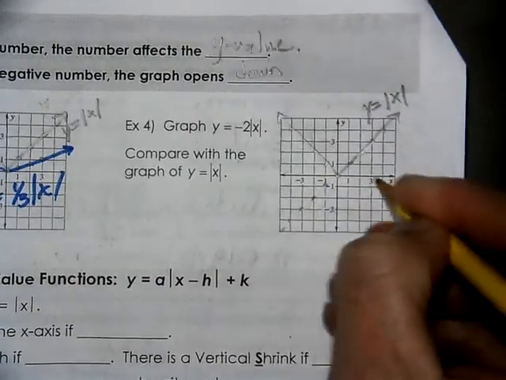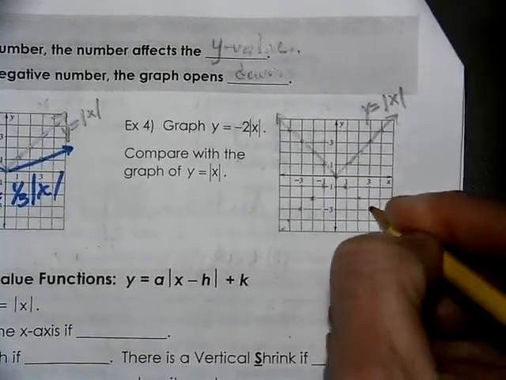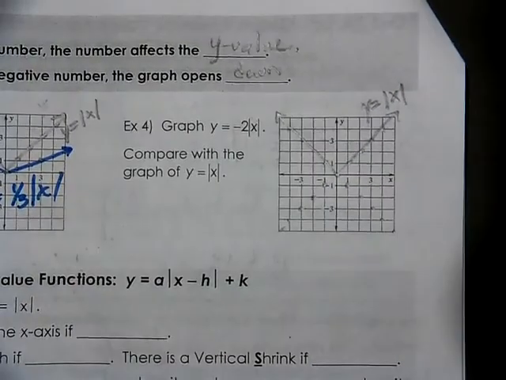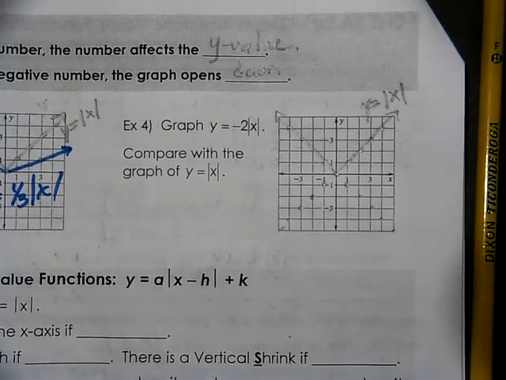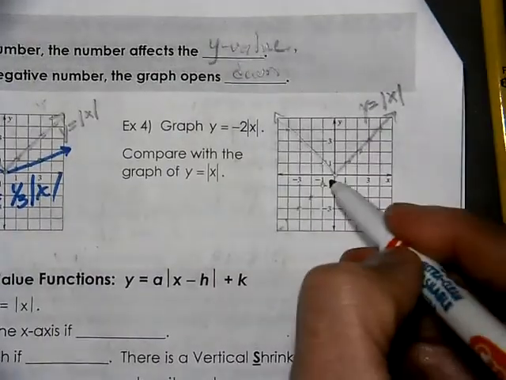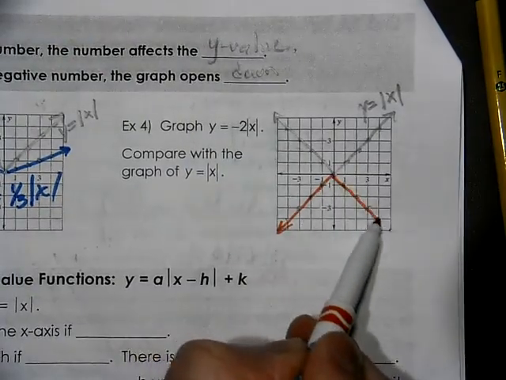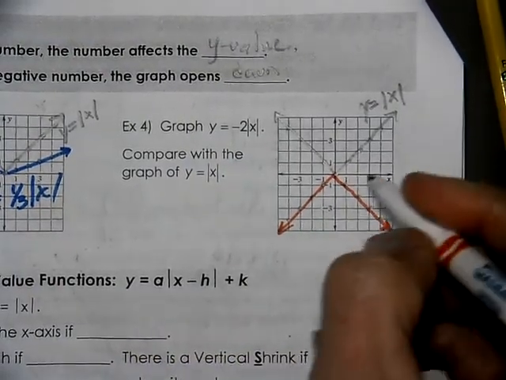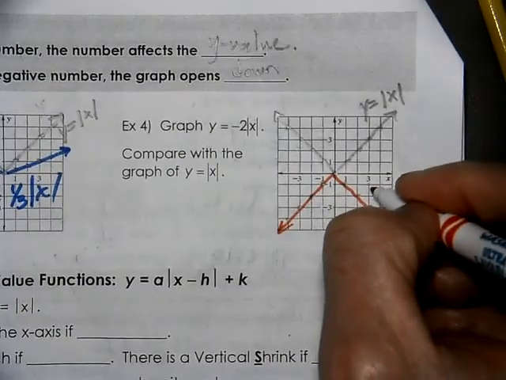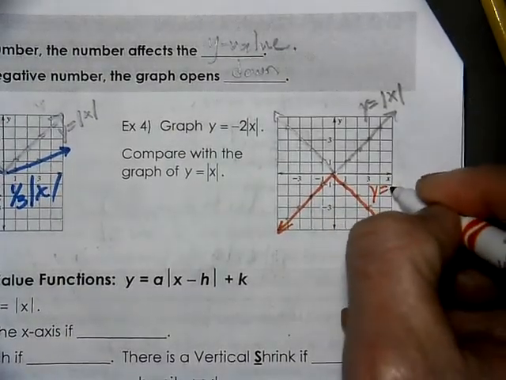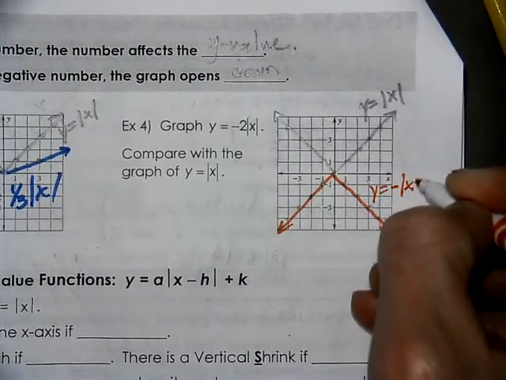So it's going to flip it over the x-axis. So now we have y equals negative absolute value of x.